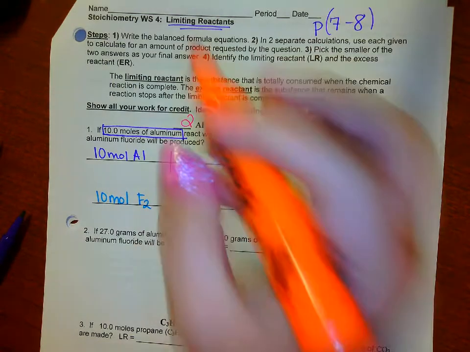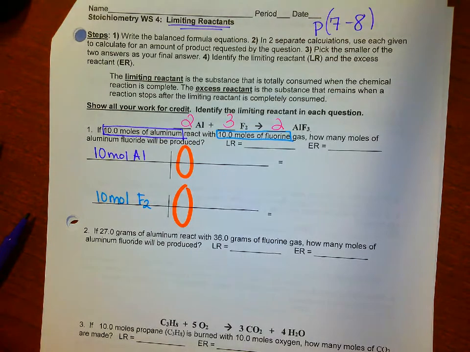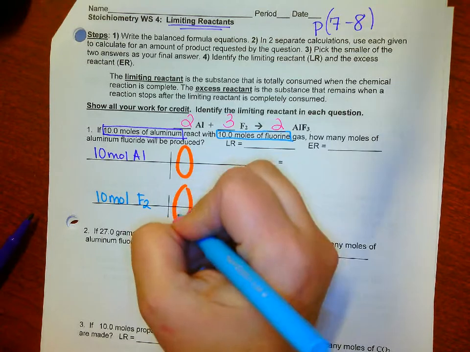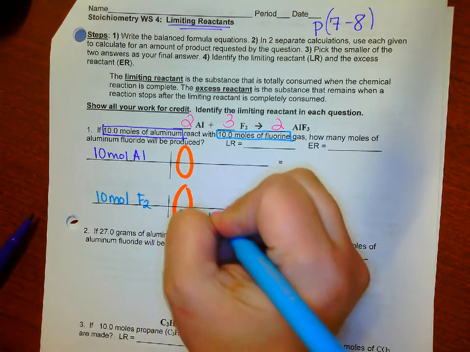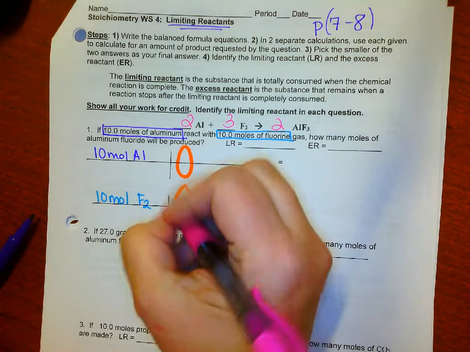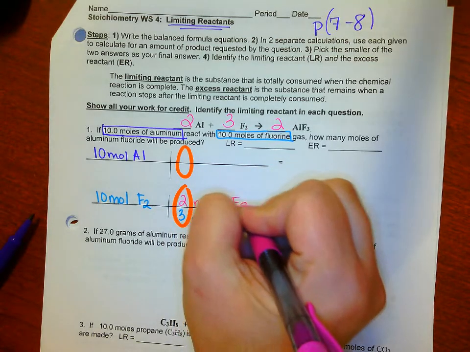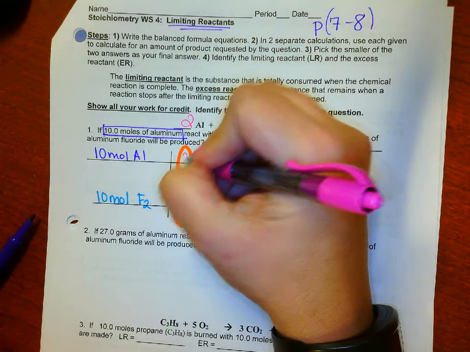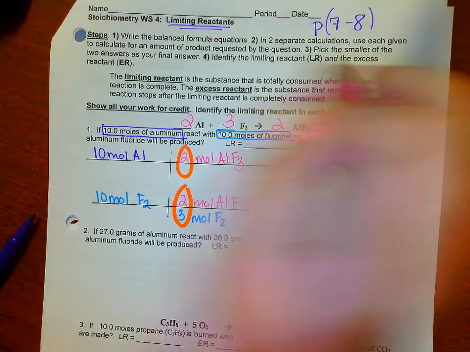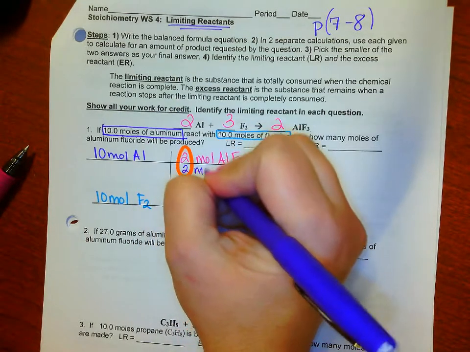Now, every single stoich problem we do has that mole ratio step. I like to put an oval around it. So for this, every 3 moles of fluorine produces 2 moles of aluminum fluoride. And in both examples, we will be looking for moles of aluminum fluoride, and the coefficient of aluminum was 2.